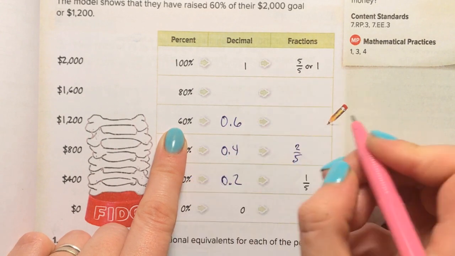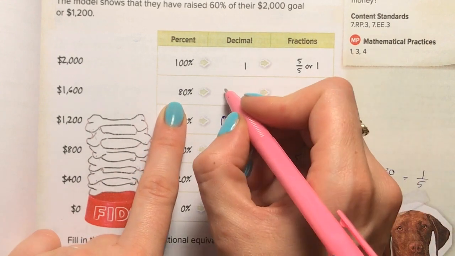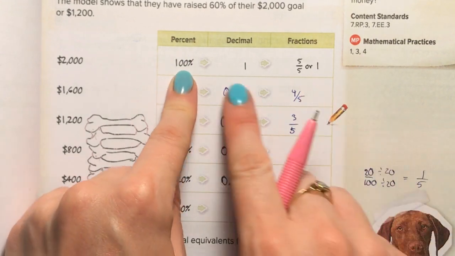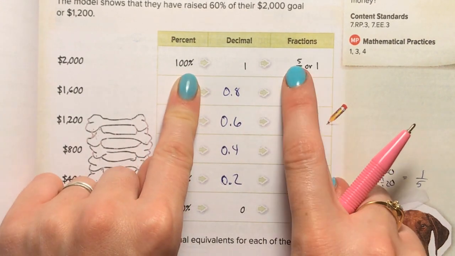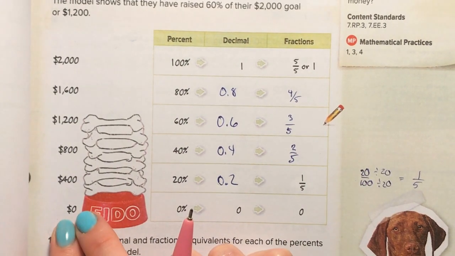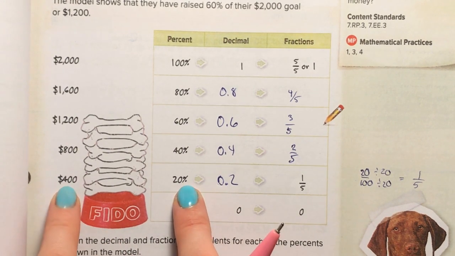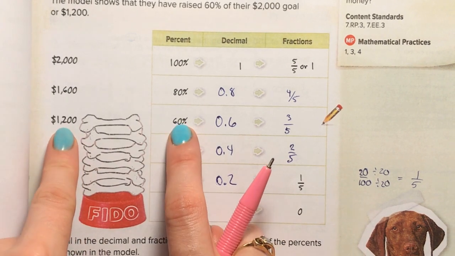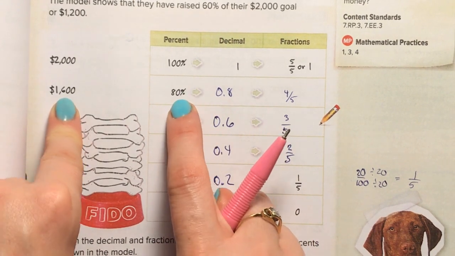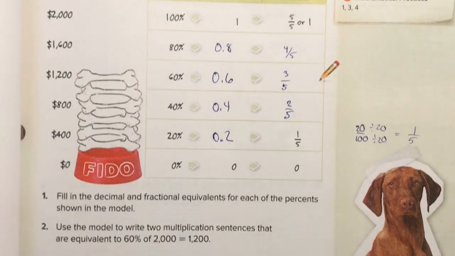60%, which is 3/5. 80%, 0.8, which is 4/5. And of course, 100%, which is all of it, a whole, 5/5 or 1. Okay, so here you can see that at 0%, then 20% of 2,000 is 400, 40% is 800, 60% is 1,200, 80%, almost there, is 1,600, and 100% would be all $2,000.